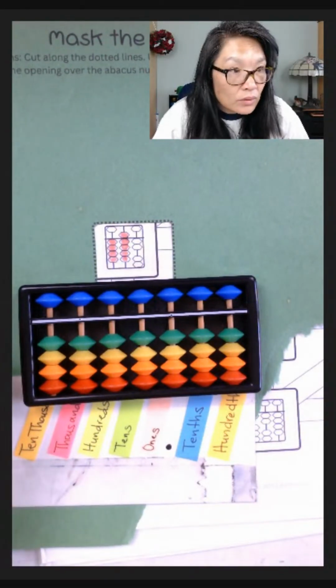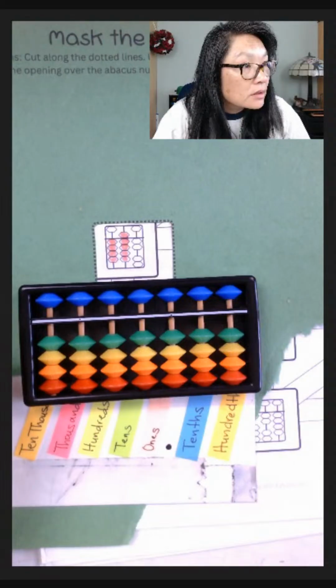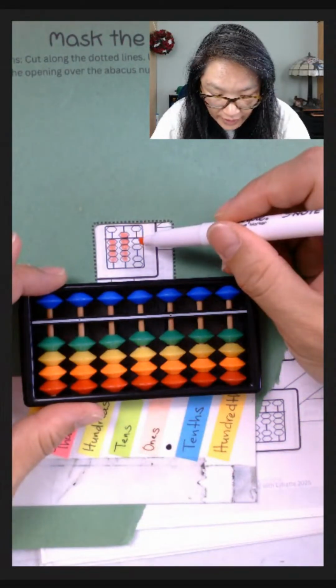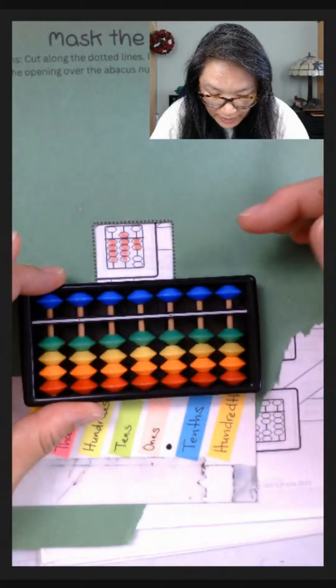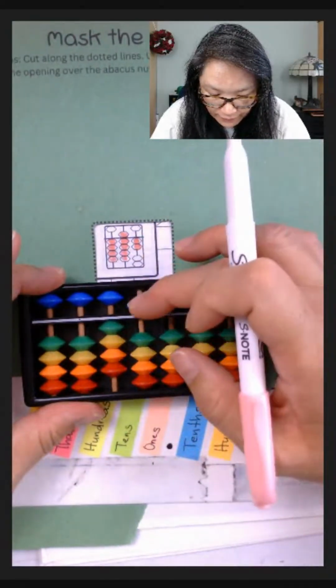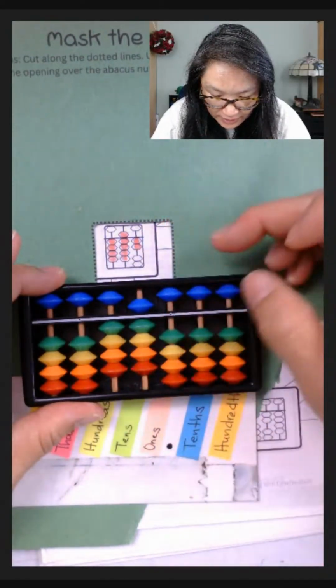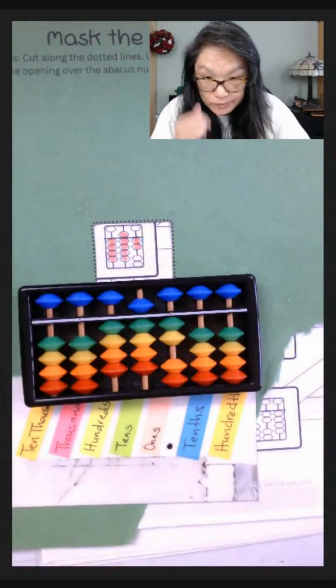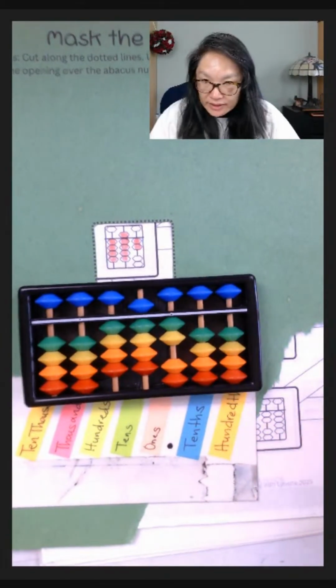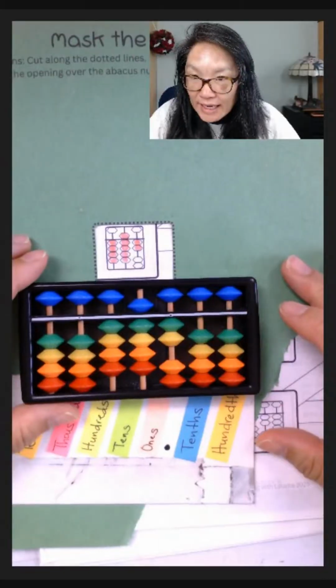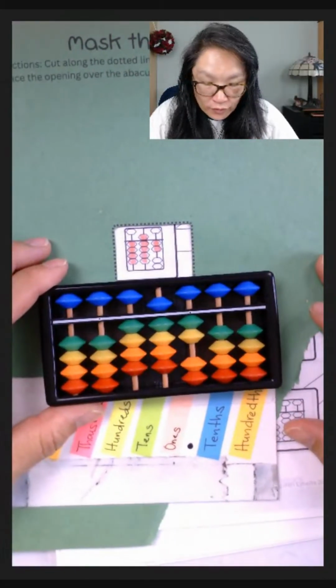Good, so that worked. Then we have ones, 1, 2. So I'm going to put it on my abacus. I have 4, 5, 6, 7, 8, 9, and then 1, 2. So what is my answer? My answer is 492. That's what it looks like.